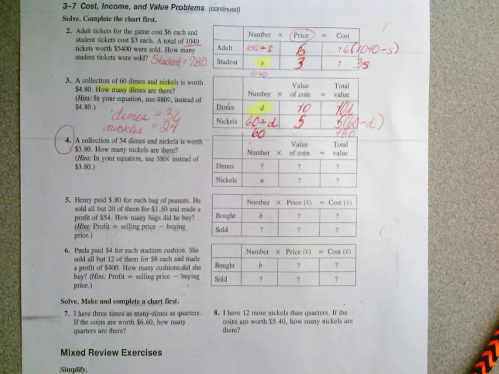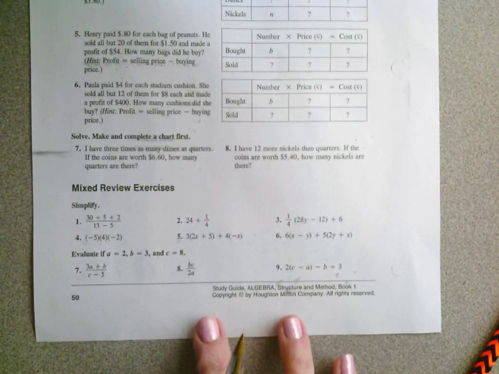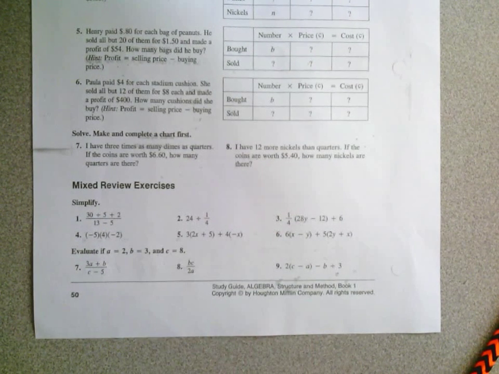We're going to do number 5. Number 5 is a little tricky. So you're going to do 4 on your own. 5. Henry paid 80 cents for a bag of peanuts. He sold all but 20 of them for $1.50 and made a profit of $54. How many bags did he buy? Okay.